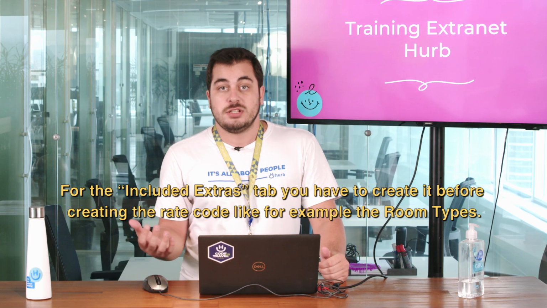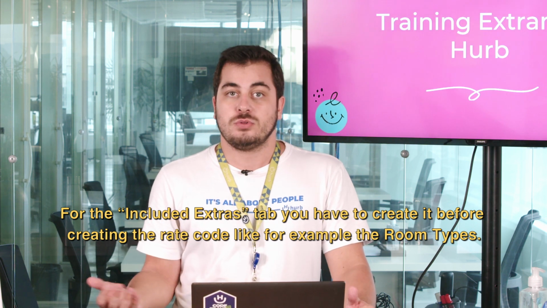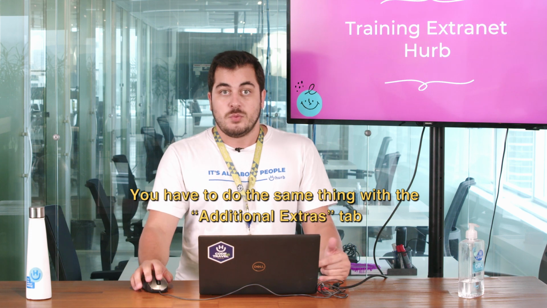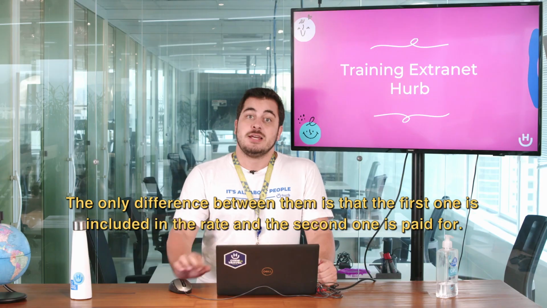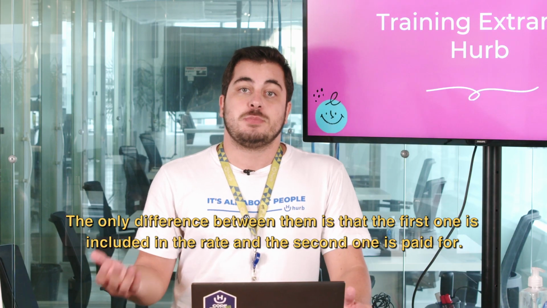For the included extras tab, you have to create it before creating the rate code, like for example the room types. You have to do the same thing with the additional extras. The only difference between them is that the first one is included in the rate and the second one is paid for.